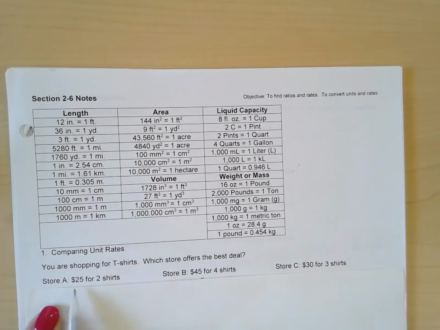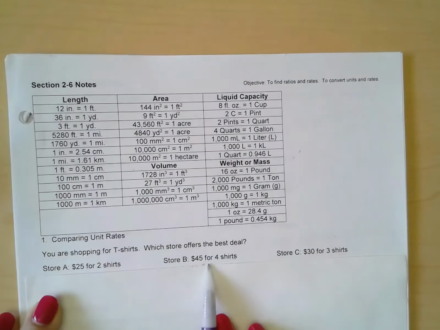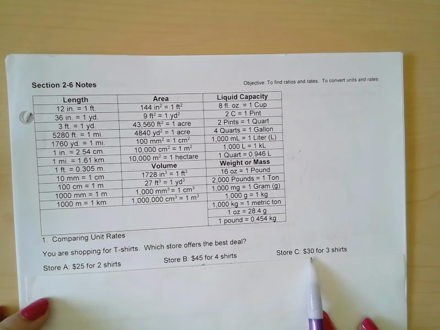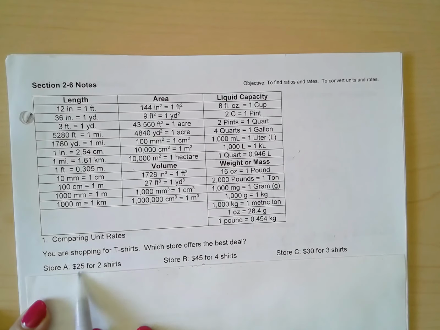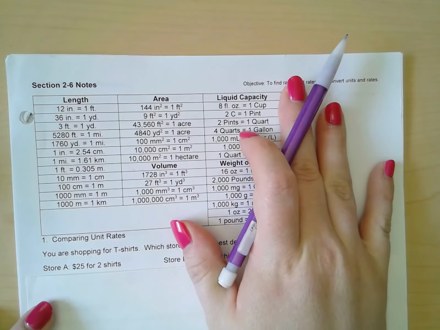So store A sells 2 shirts for $25. Store B sells 4 shirts for $45. And store C sells 3 shirts for $30. And you're trying to figure out which one has the best deal. So what you do is you take the amount of money and you divide by the number of shirts. So this will give you what's called a unit price, or a price per shirt.